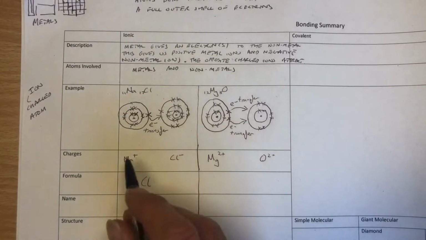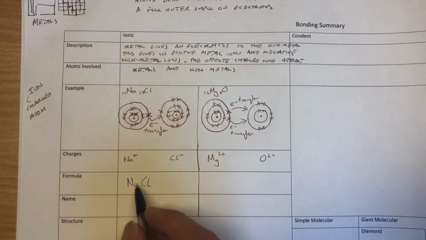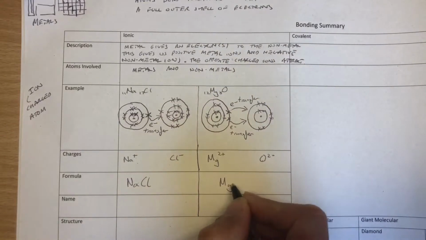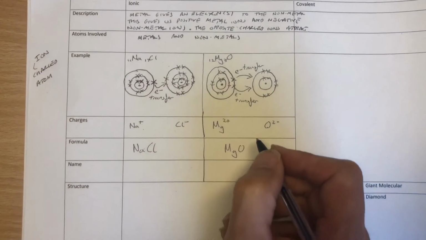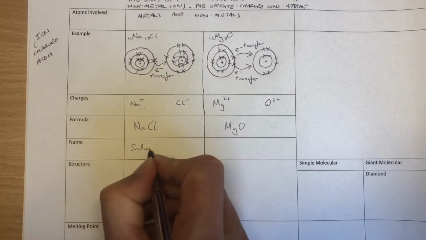Different ionic examples can have different numbers of ions, so we can have different numbers underneath. 1 magnesium, 1 oxygen here, exactly the same, so the formula is MgO. And the names of both of these, this one is going to be called sodium chloride.